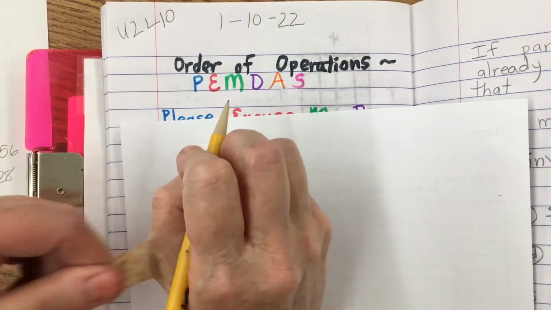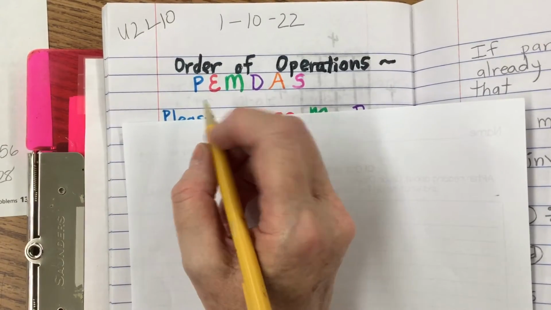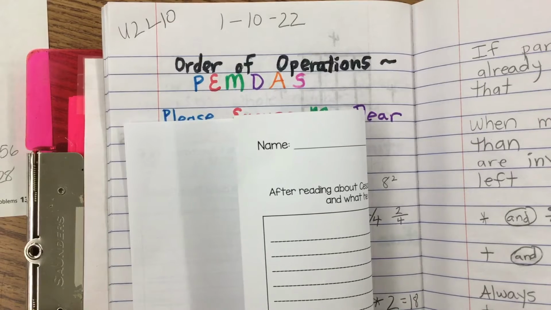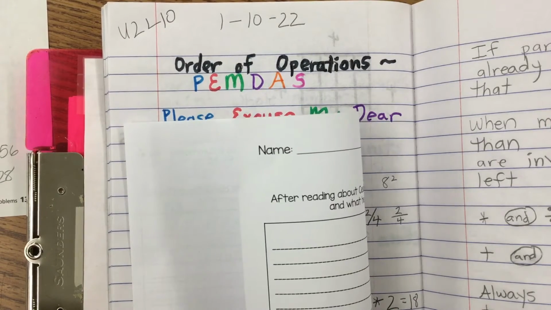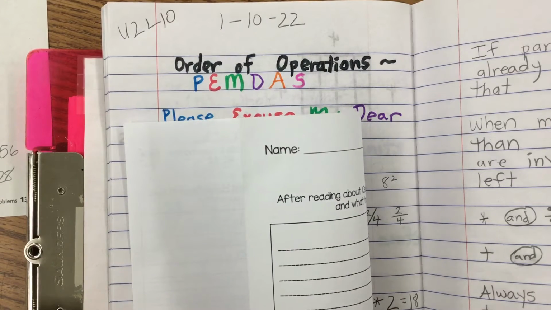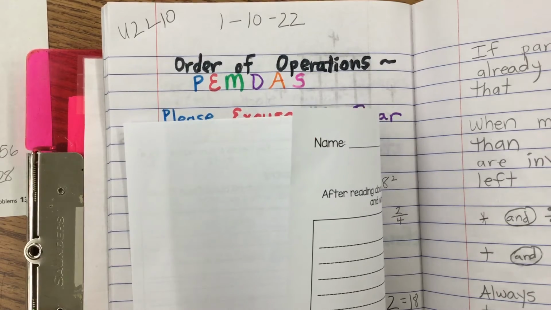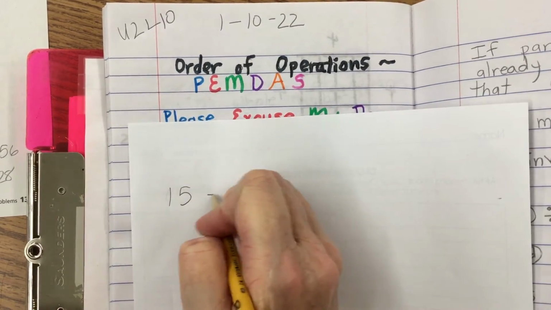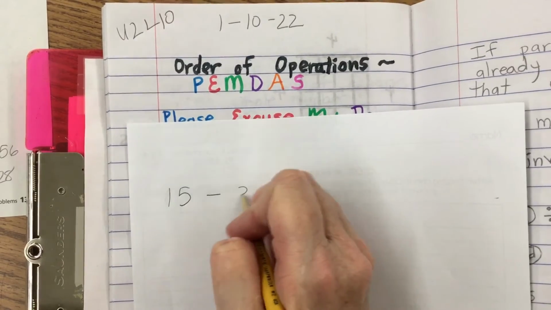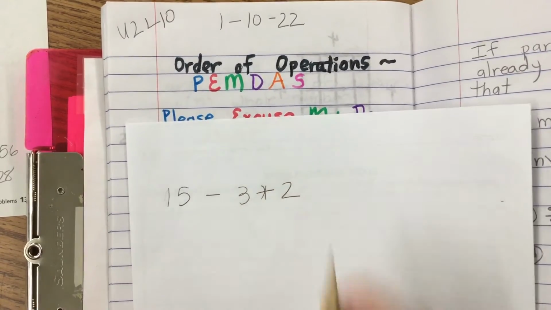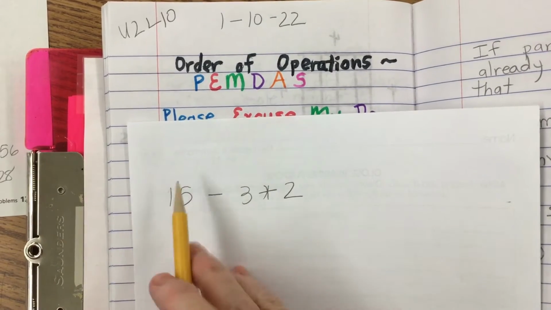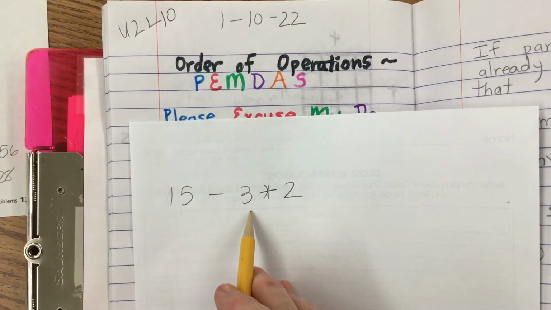I need to make up a problem here on the fly. If I have 15 minus 3 times 2, even though I'm supposed to work left to right, I am not grouping 15 and 3.